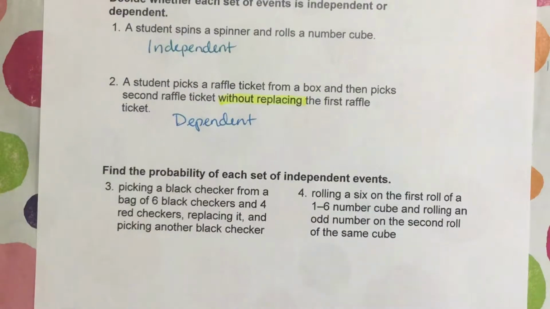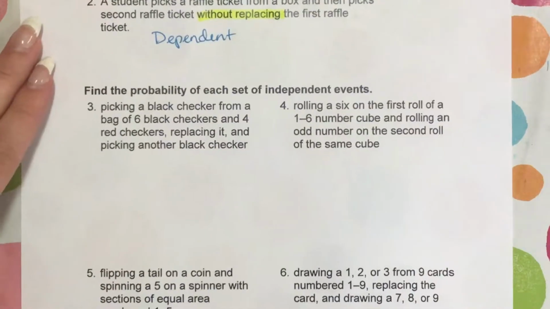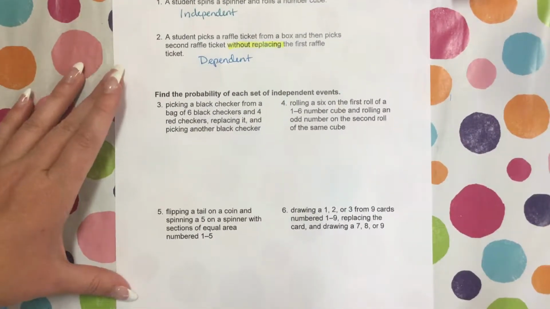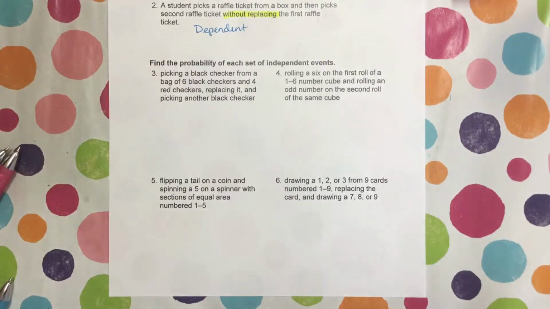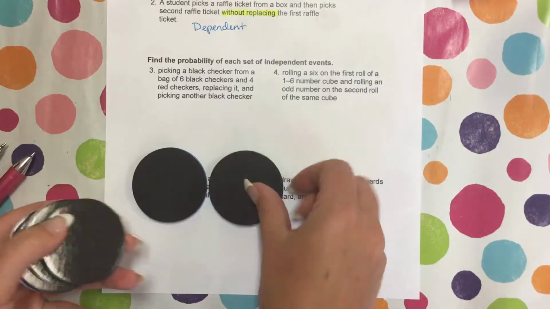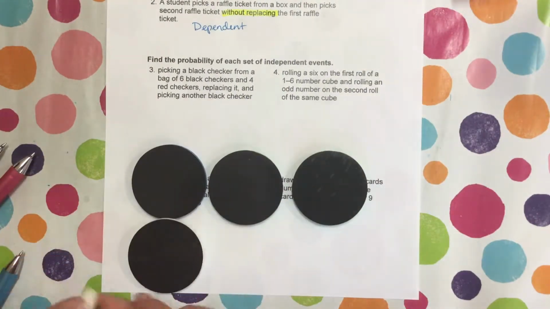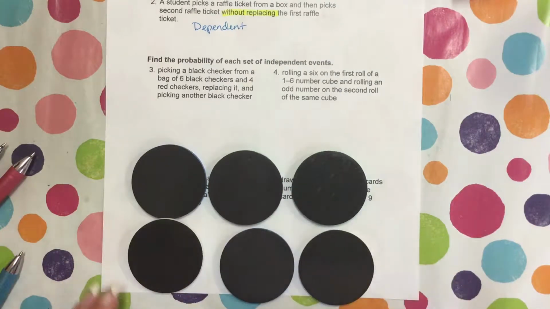Number 3 says find the probability of each of the independent events. So it's telling you that it's independent. Okay, so let's look at the first one. It says picking a black checker from a bag of 6 black checkers and 4 red checkers. Now, my checkers aren't necessarily the same size, and I'm just going to need you to bear with me on that. They're not really checkers.